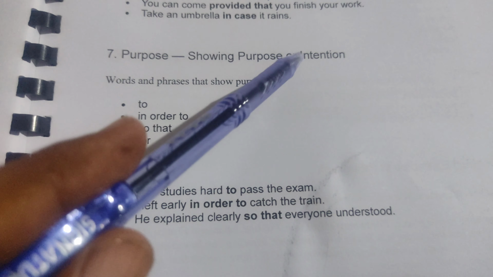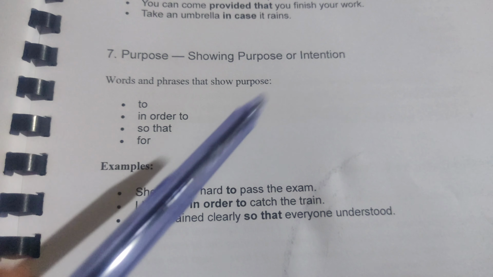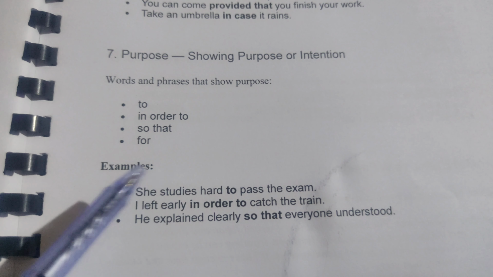Purpose, showing purpose or intention. Words and phrases that show purpose: to, in order to, so that, for.